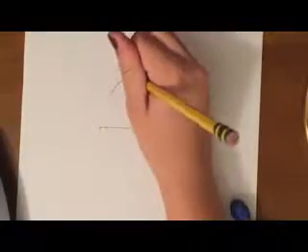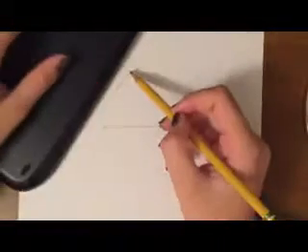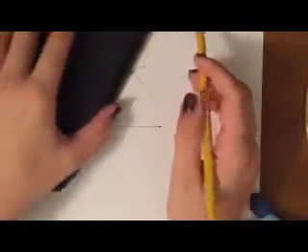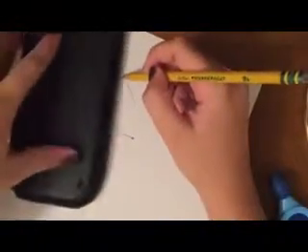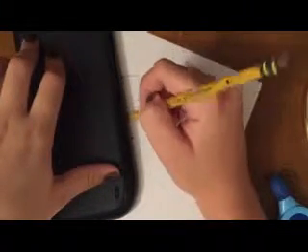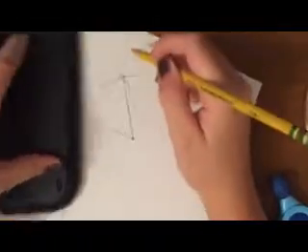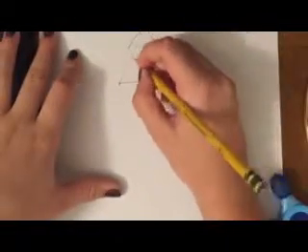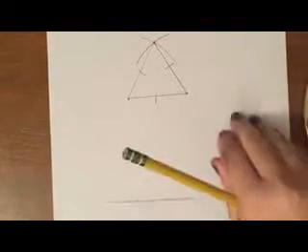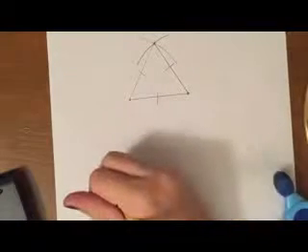Now make a point at the intersection and connect the point to both points on the line. Now we have three equal length sides, an equilateral triangle. Here's another example. So we'll draw a line and put a point on both ends.